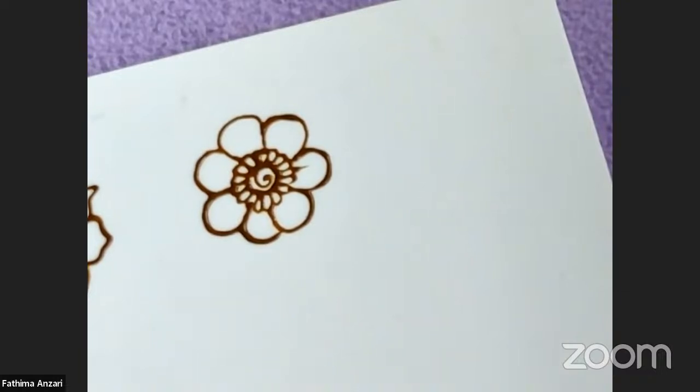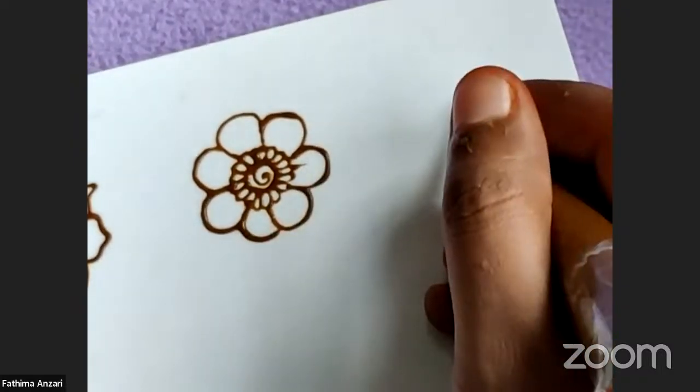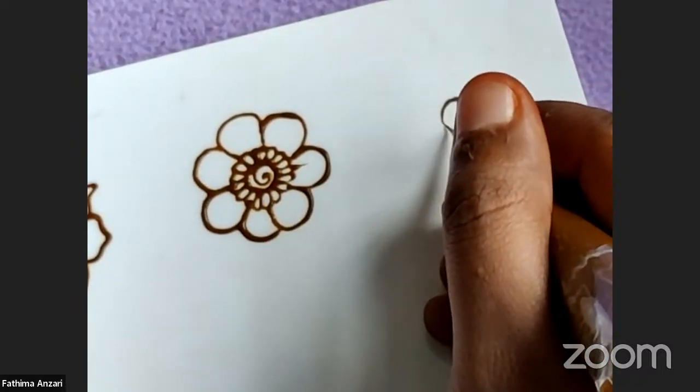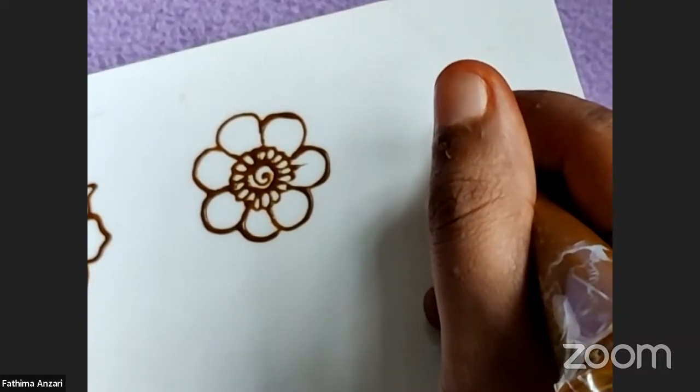So now moving on to the next one, which will be a floral bunch. Before that, I'll show that flower and then we'll make the floral bunch. So first of all, I'm gonna draw that flower here. First of all, I need to give the wall.